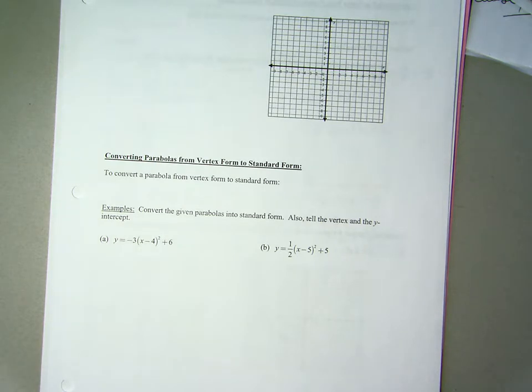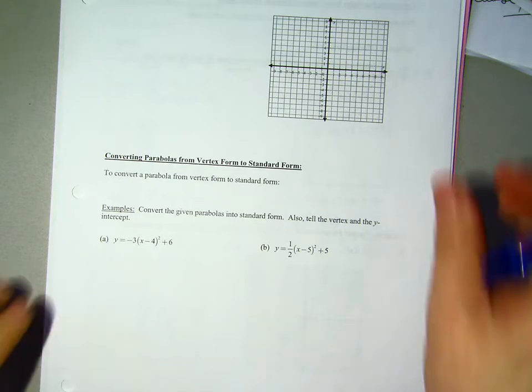Next thing I want to talk about is converting. Every form tells us something useful right away. Vertex form, you look at it right away, you know the vertex. Standard form, you look at it right away, we know the y-intercept. I need some way of being able to convert from one form to the other. Today we're going to look at going from vertex form to standard form. Next class after the quiz, we'll talk about standard form to vertex form, which is a little bit trickier.